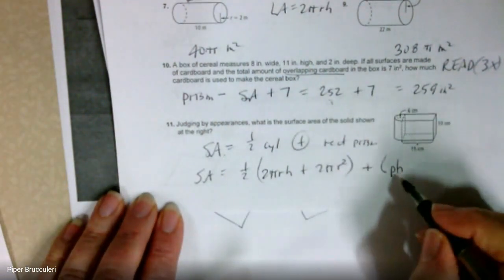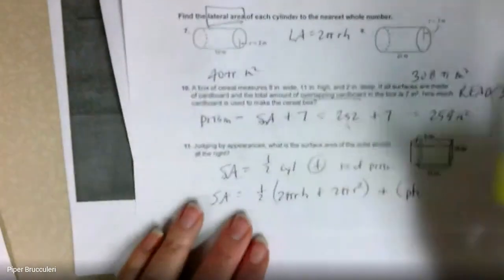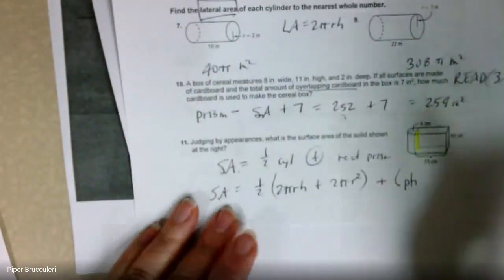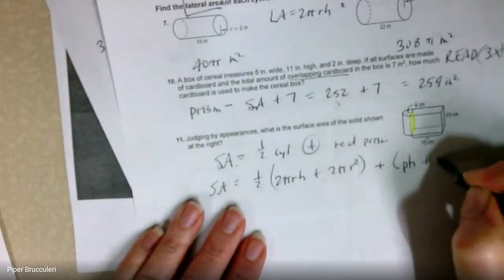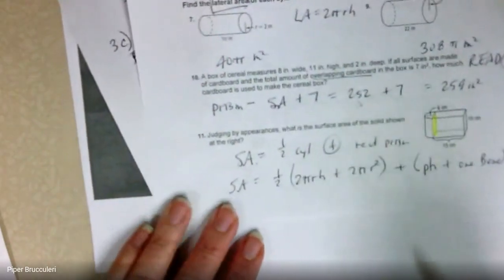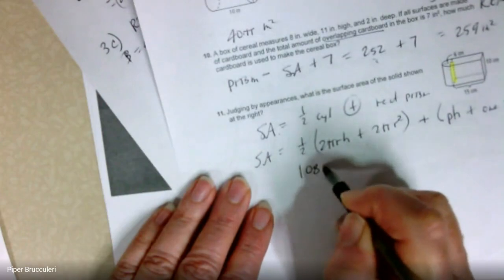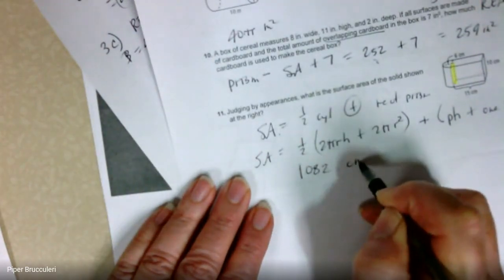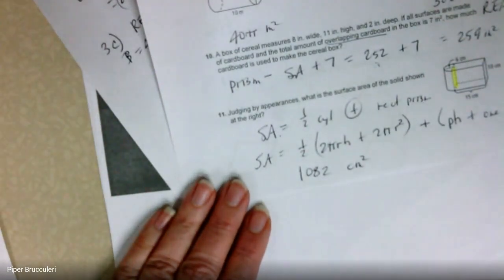Thank you, Pelinor. So it is the lateral area going all the way around, but you notice this space is missing. So when I go add the bases, I'm going to add 1 base because the other base is missing. And if you do that correctly, you do the math, it's 1082 centimeters squared. So pay attention, 1082 centimeters squared.